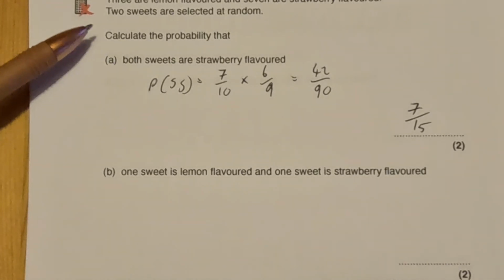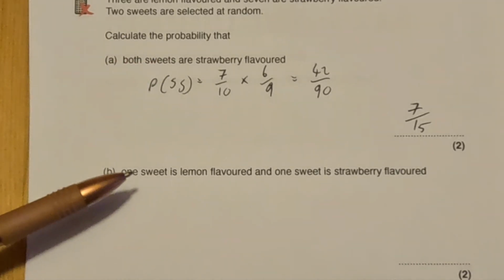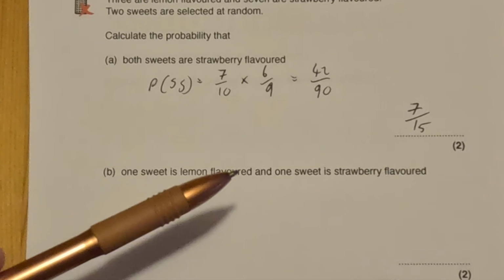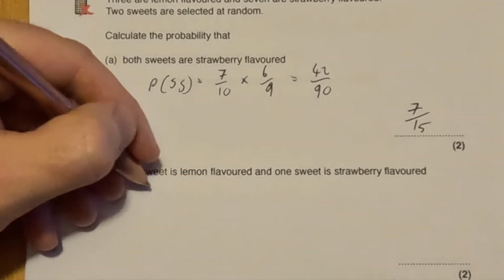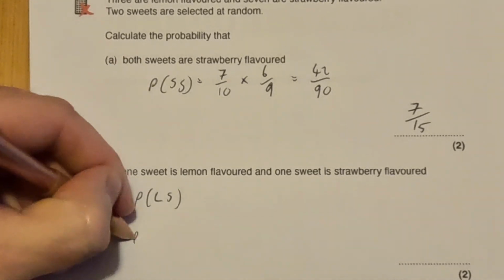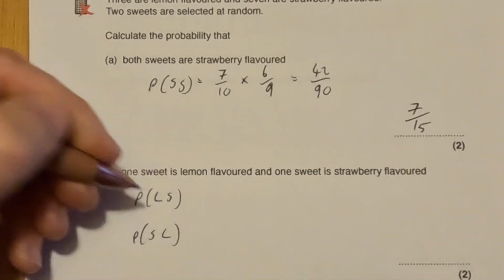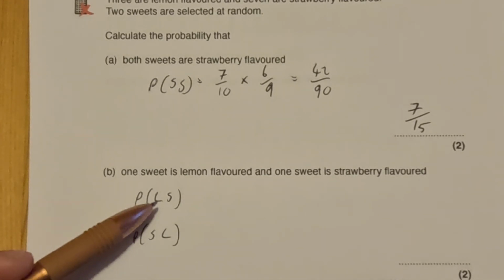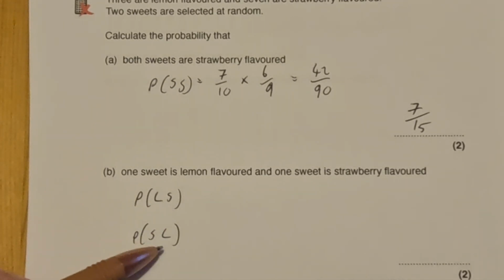Then if we have a look at part B, we've been asked to calculate the probability that one sweet is lemon flavoured and one sweet is strawberry flavoured. So that would be the probability of getting a lemon and a strawberry sweet, or the probability of getting a strawberry and a lemon sweet, because there would be the two options. We'd either have a lemon and then a strawberry, or a strawberry and then a lemon. And then you would have one sweet that's lemon flavoured and one sweet that's strawberry flavoured.